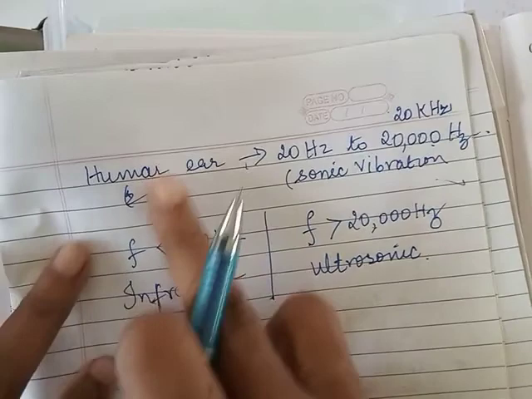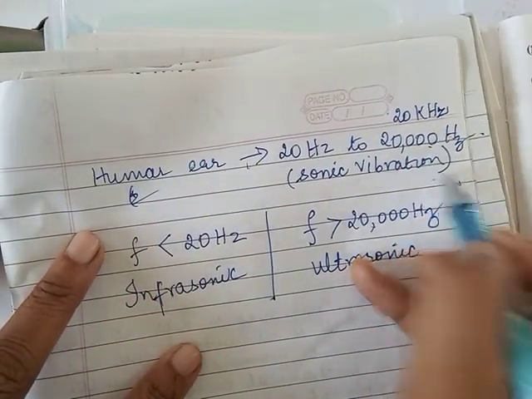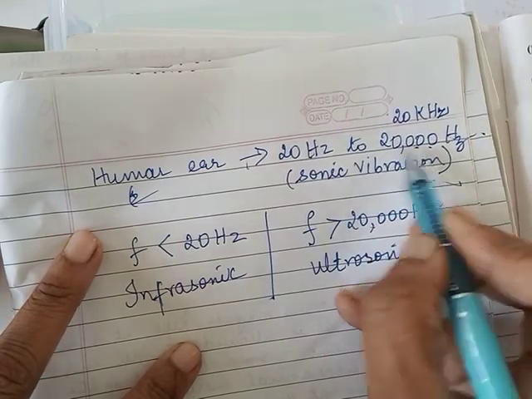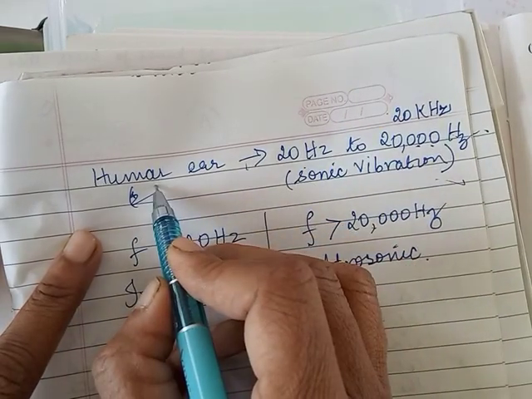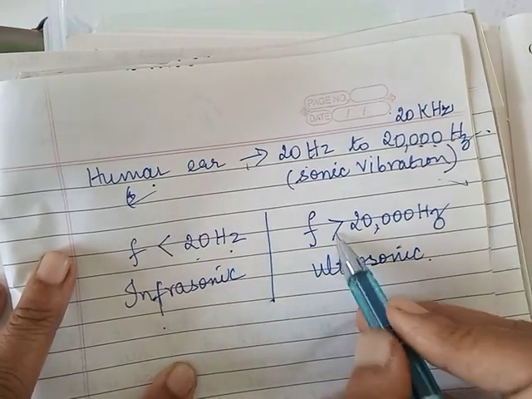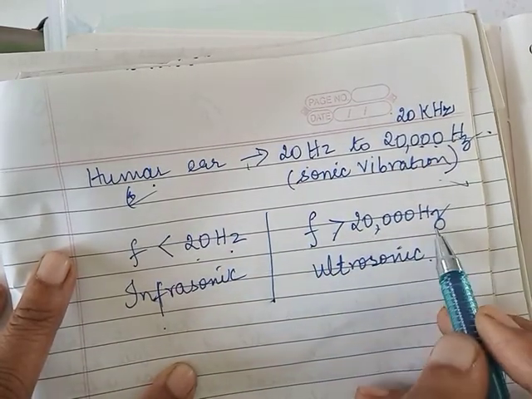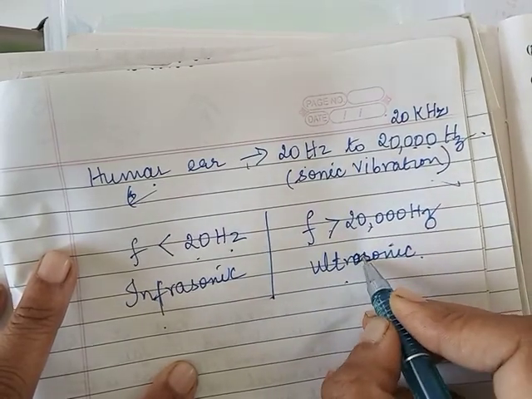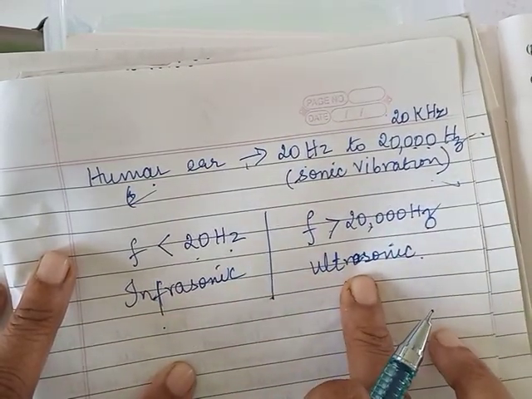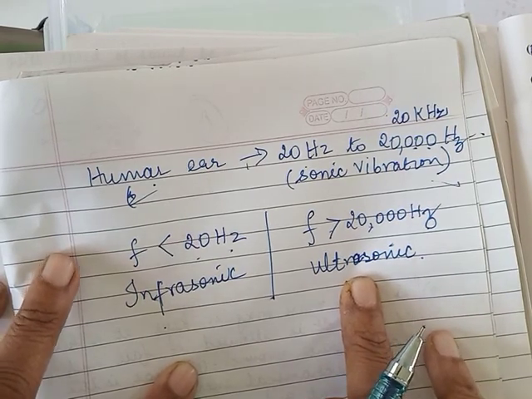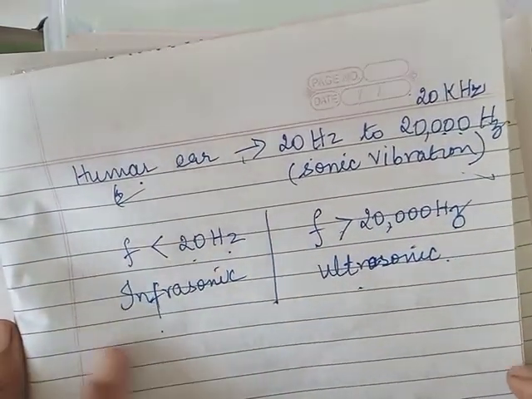Is it clear, children? So, these are the three things. Sonic vibrations are the sound produced between the frequency range of 20 hertz and 20,000 hertz, which can be heard by the human ear. And the sound of frequency less than 20 hertz is infrasonic. Sound of frequency greater than 20,000 hertz or 20 kilohertz is ultrasonic. So as I told you, human beings cannot hear these two, but there are some animals and birds that can hear. We'll be seeing that now.